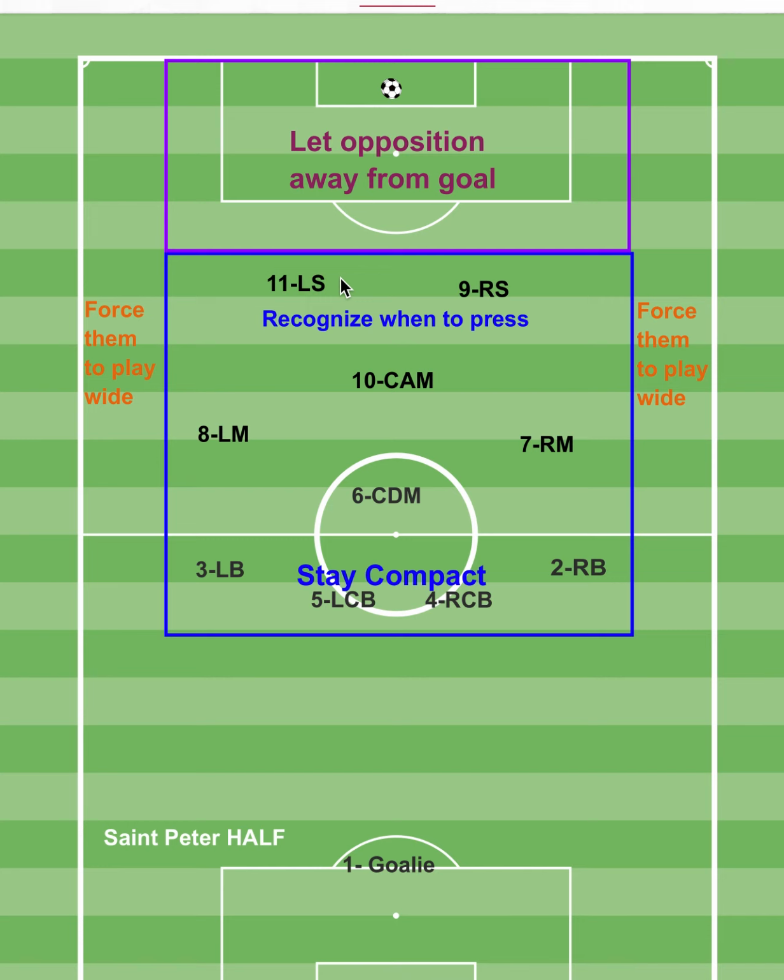Another thing that is gonna happen inside this blue square, as long as we stay compact, is that we are gonna reduce the passing lanes from our opposition. So if we stay compact and tight, guys, what's gonna happen sometimes is that we are gonna force our opposition to play to this side right here.